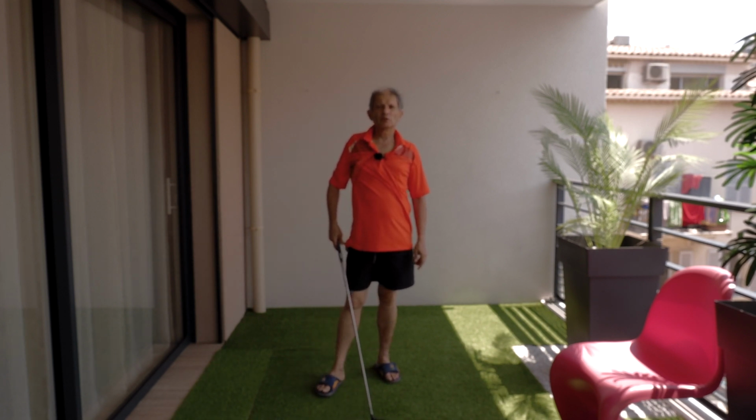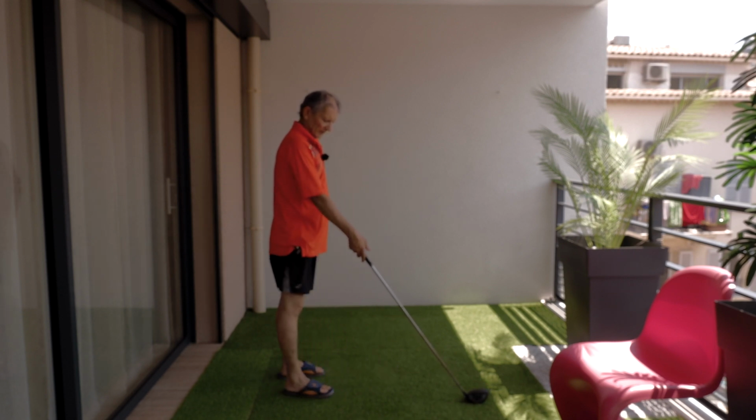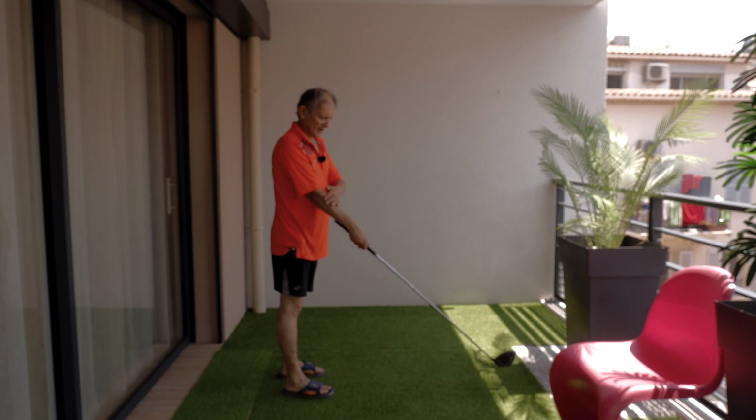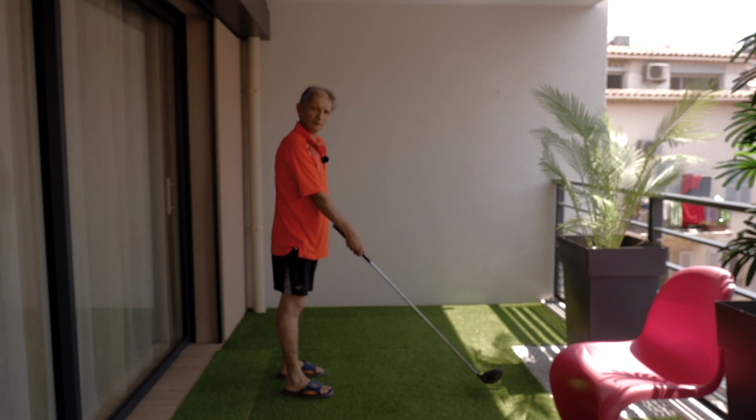Tinker with those few things. Particularly, also try to keep this nice and straight and rather stiff. I'll come back to a piece of advice that Butch Harmon gives on this in another clip.